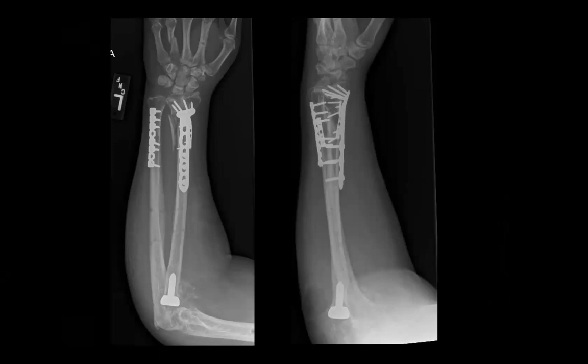So his radial nerve is out. What's his major defect? Has no forearm rotation, elbow stiff, can't move his wrist. What's the number one thing that we would do for him?